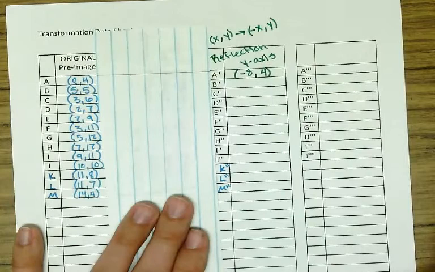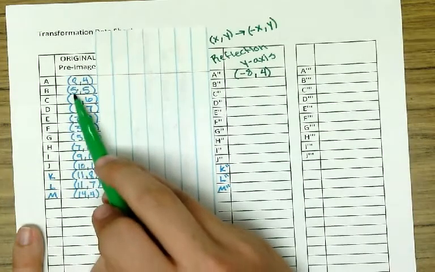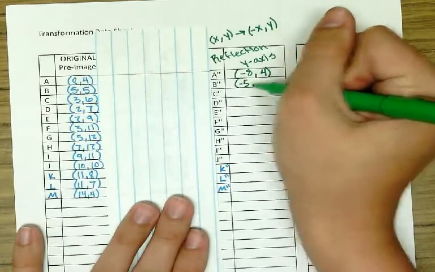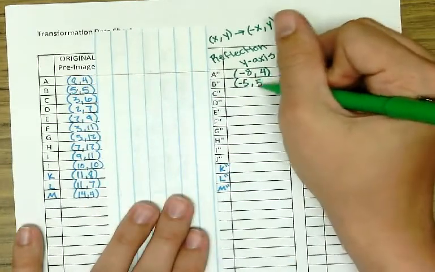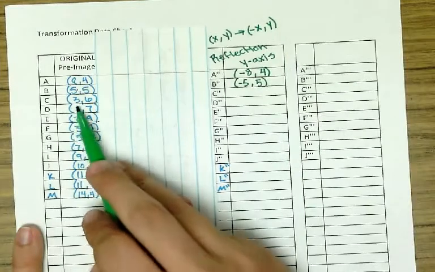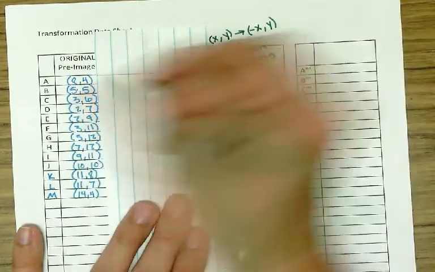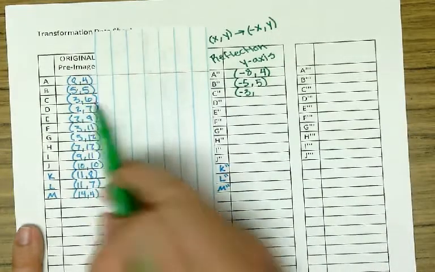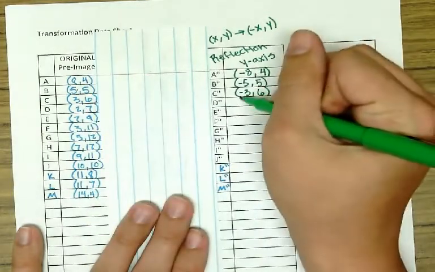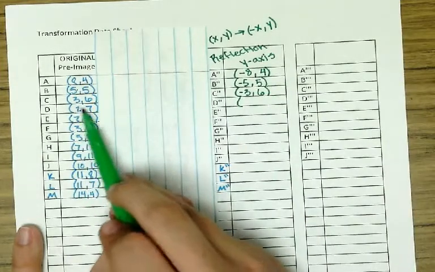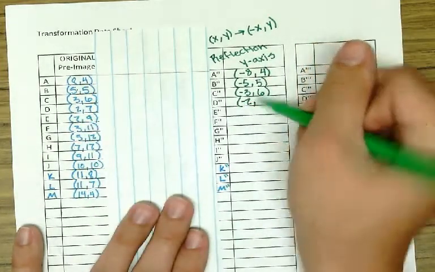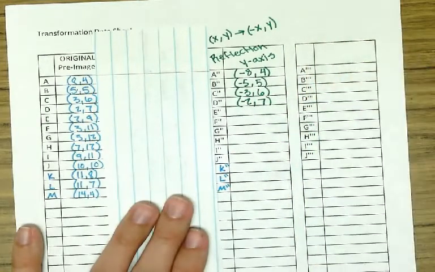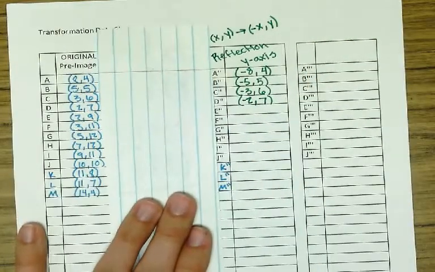Okay, moving on to B. B, the opposite of positive 5 is negative 5, and we have positive 5 at the end. C, the opposite of positive 3 is negative 3, and we keep our original y value, which was 6. And I'll do one more. The opposite of positive 2 is negative 2, and we keep our original y value of 7. I'm going to pause my video. You go ahead and pause and fill out the rest of the points.